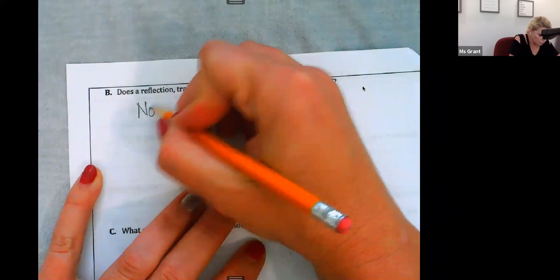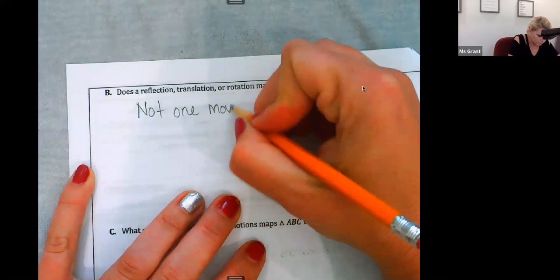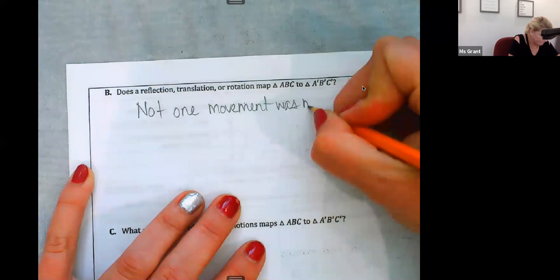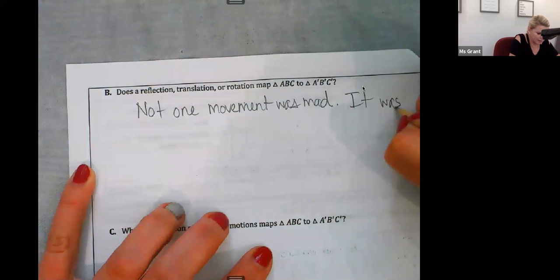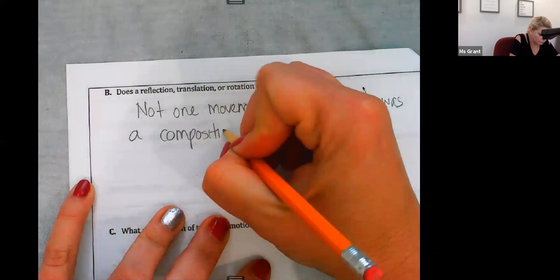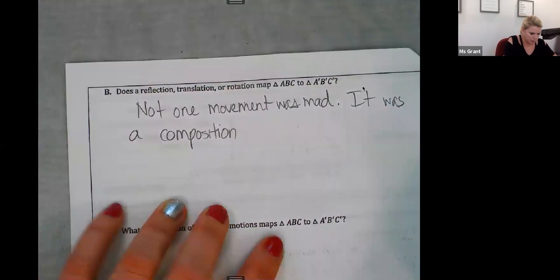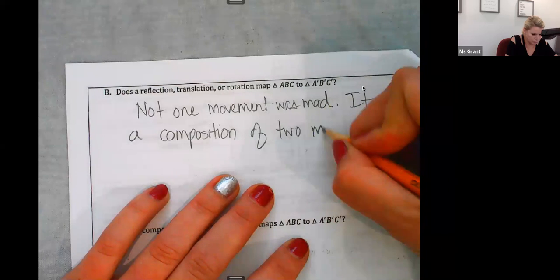Not one movement was made. It was a composition. 2 movements, right? So, 2 motions.